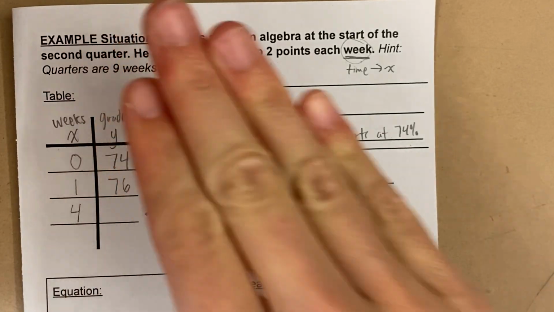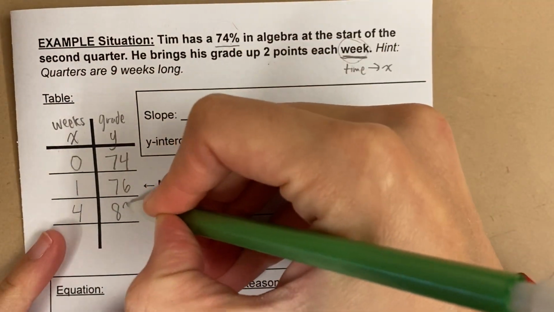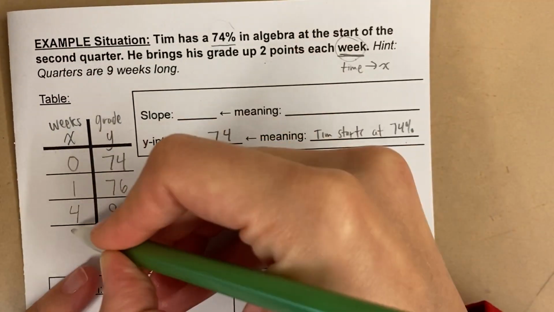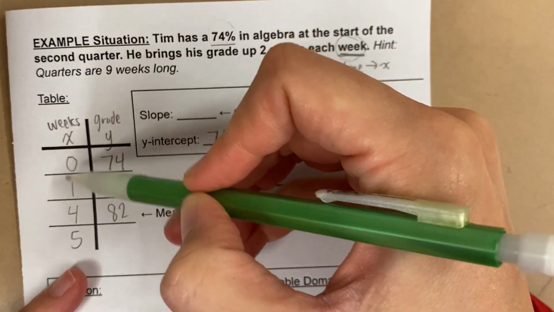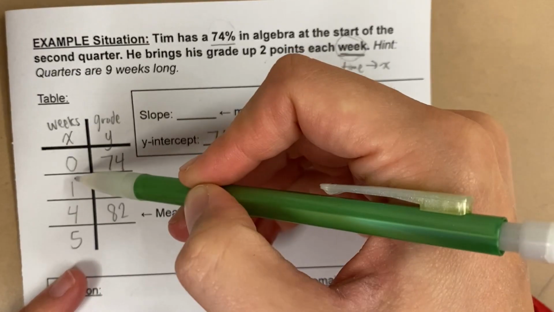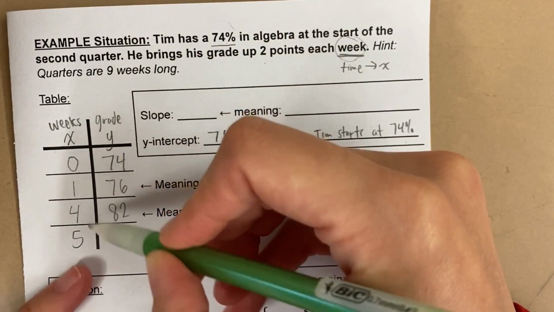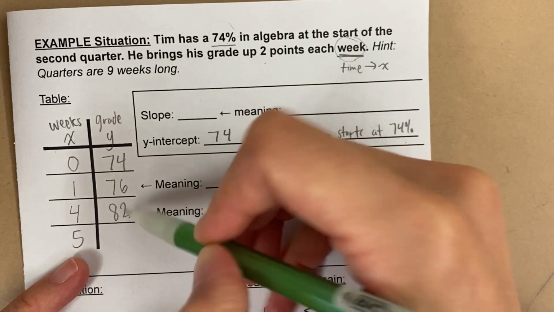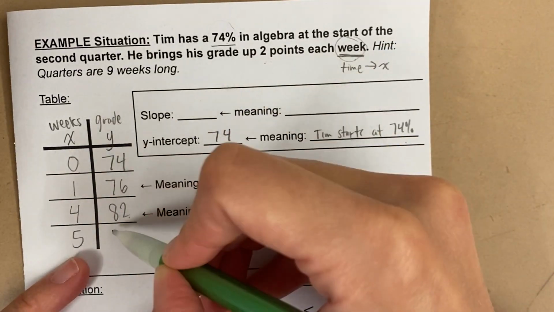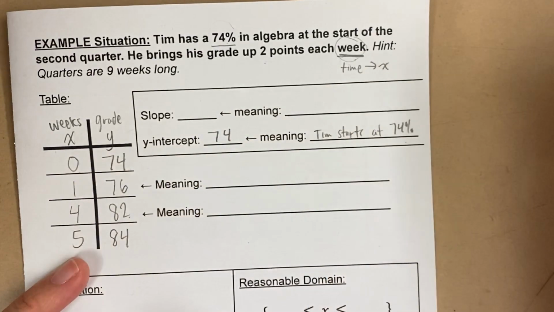After 4 weeks, it's going to be 82. So I'm just counting up. I can choose the numbers here. It doesn't really matter. I could have even made my life easier and done 0, 1, 2, 3. So when you do yours, you can do 0, 1, 2, 3. That's fine. Now, what about after 5 weeks? Well, after 4 weeks, he had 82 points, and then it's going up 2 points each week. So after 5 weeks, he's going to have 84 points.